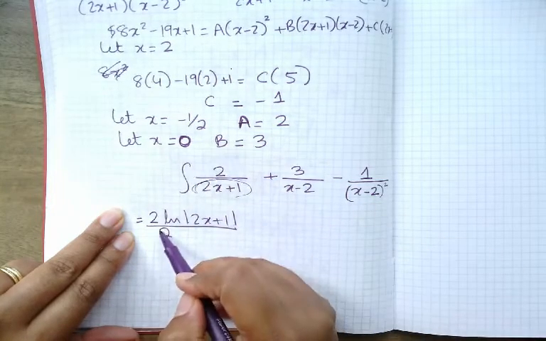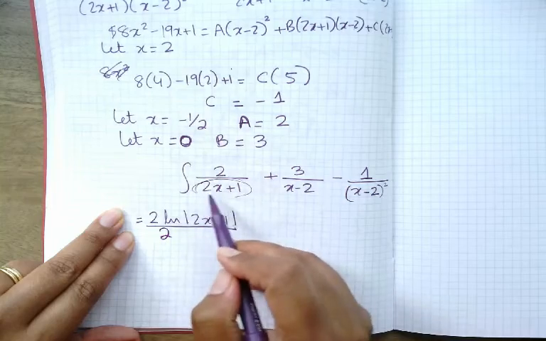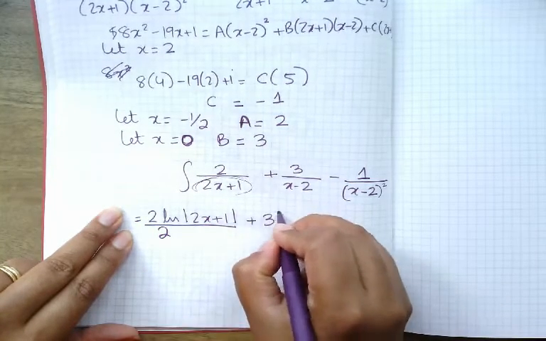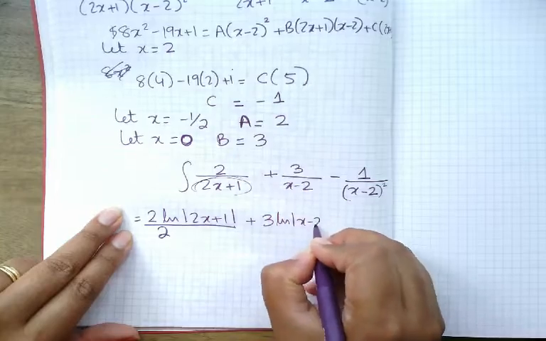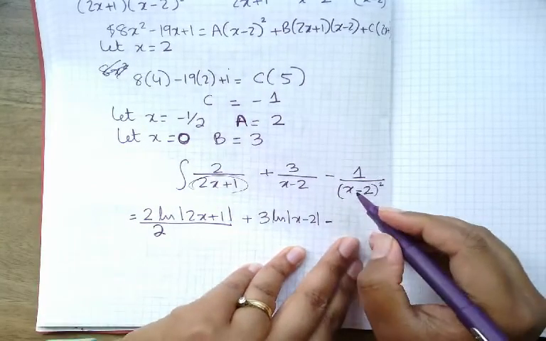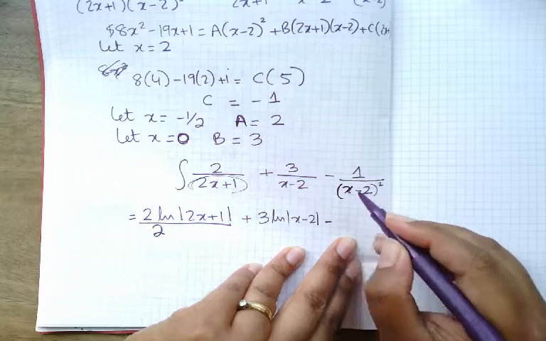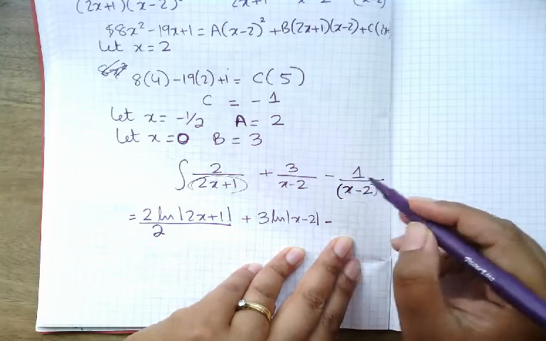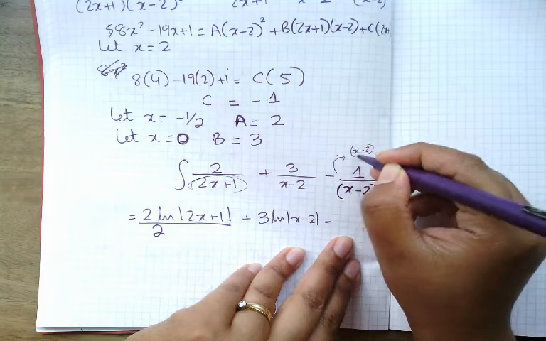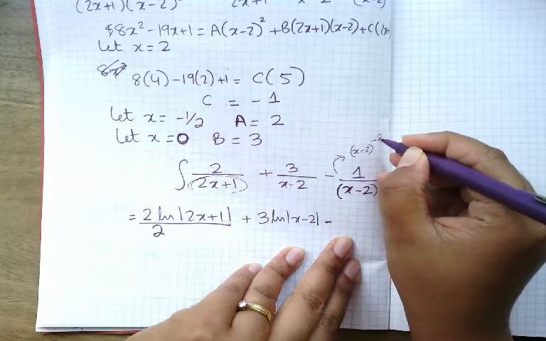Okay, so you're going to have the divided by the derivative of the denominator, plus 3 ln x minus 2 minus, and now here actually I am going to rewrite this as x minus 2 to the power minus 2.